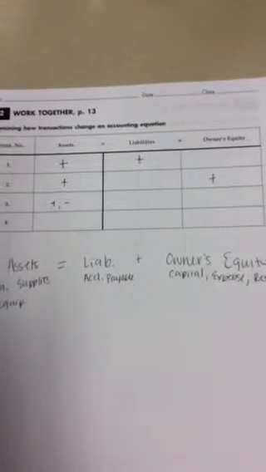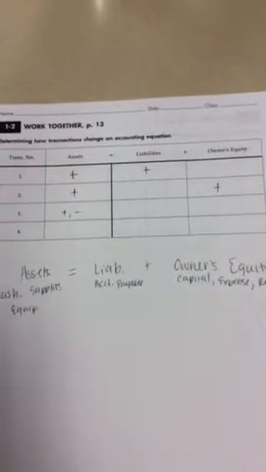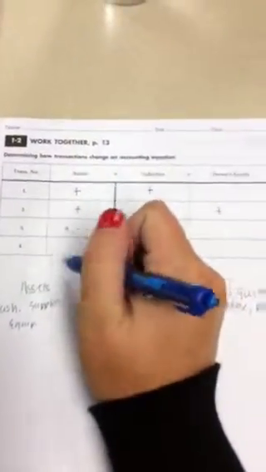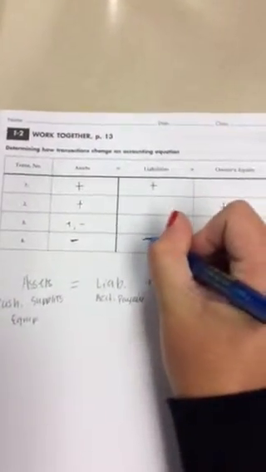Our last one we have is paid cash on account. So what we're going to do there is, we paid cash, so that means we're getting rid of our money. And we paid it to our account, so that means that it's going to be taken off our account for what we owe.